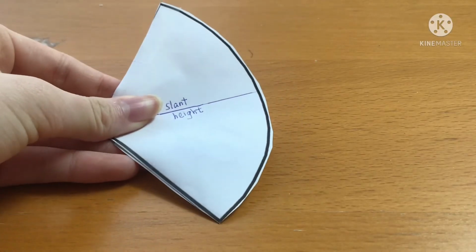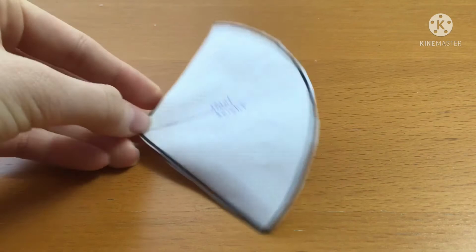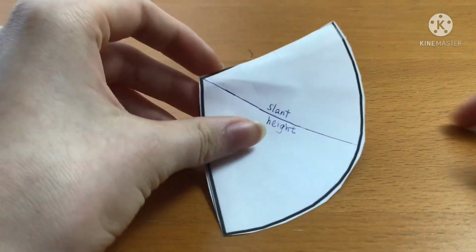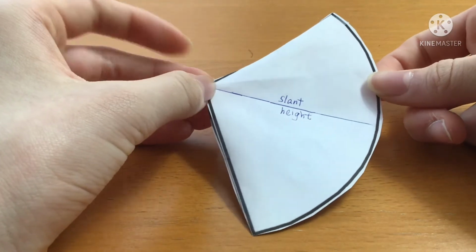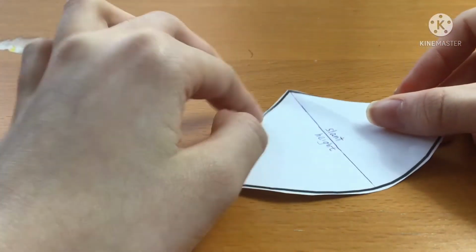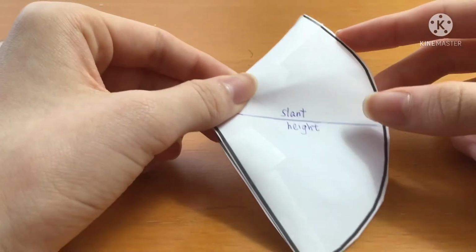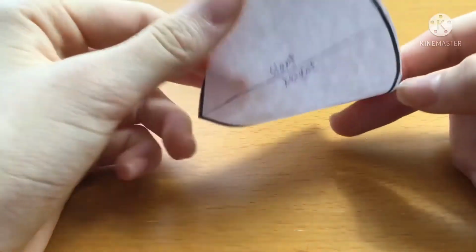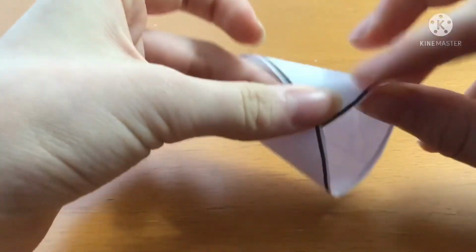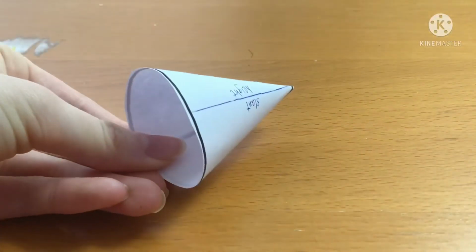So I have cut open the cone and we can see that it's made from a sector of a larger circle. The slant height is basically the radius of this sector, and all of them are equal. Then you have this arc length of the sector, and when we make a cone, it joins together to form the base. So here is the basic terminology of a cone. Let's go back to do the question.